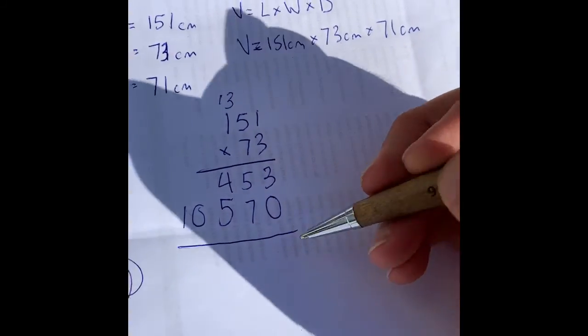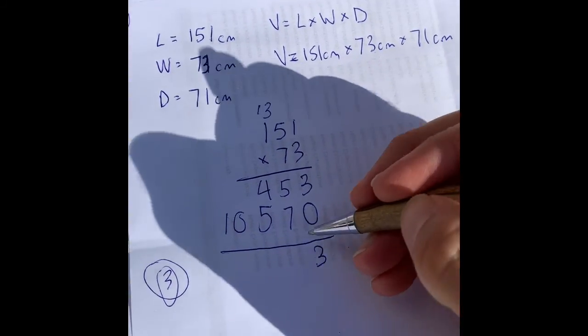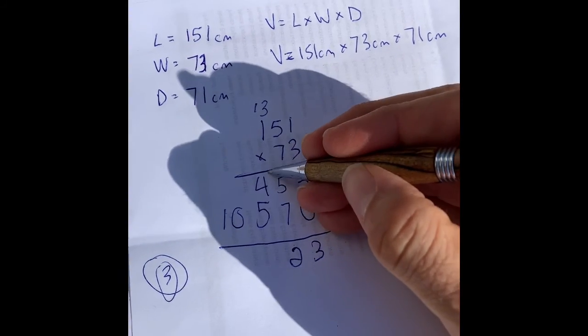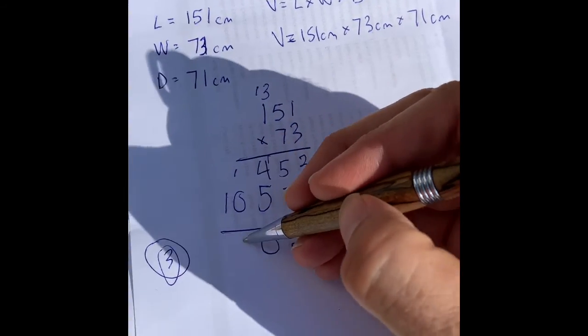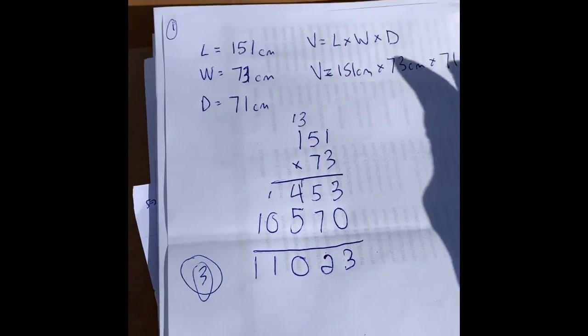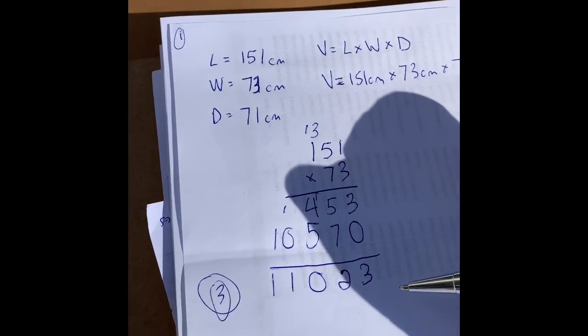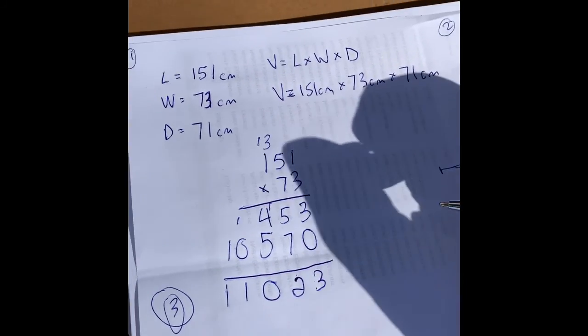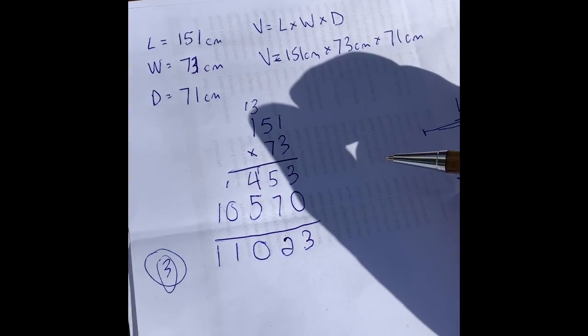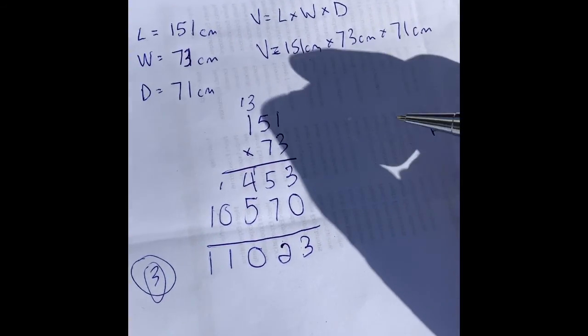So we add these up. We have 3, we've got 12, we've got 10, we've got 1 and 1. So essentially this number is 11,023 centimeters squared. It's actually the area of the top of the box, but we want volume.